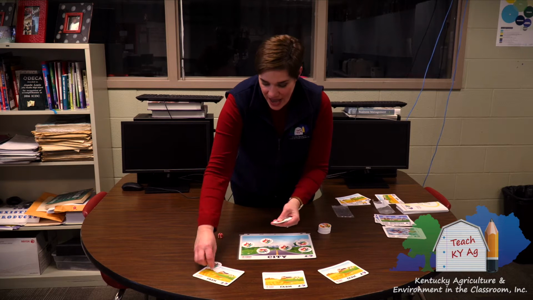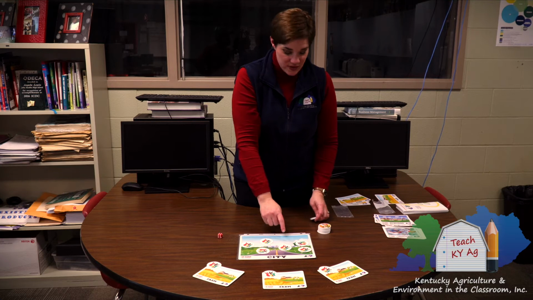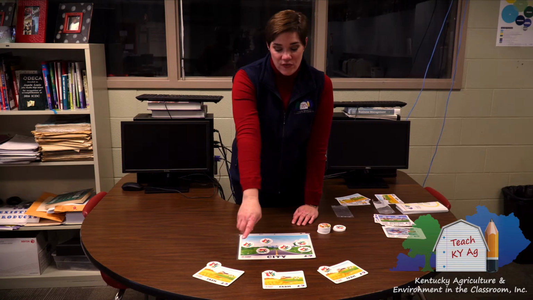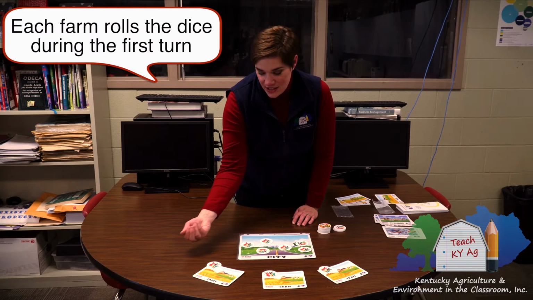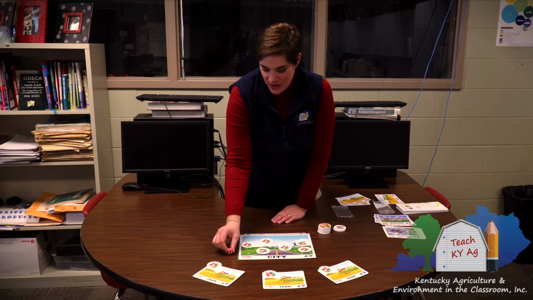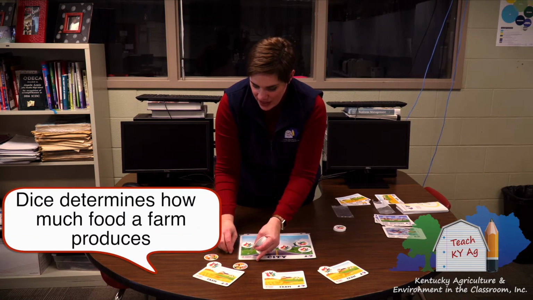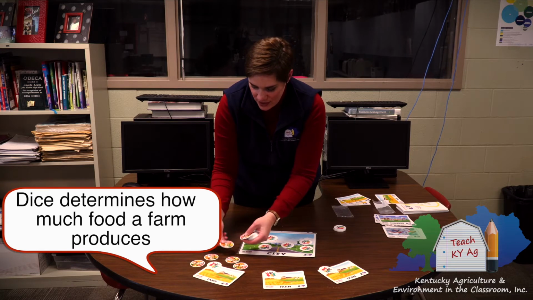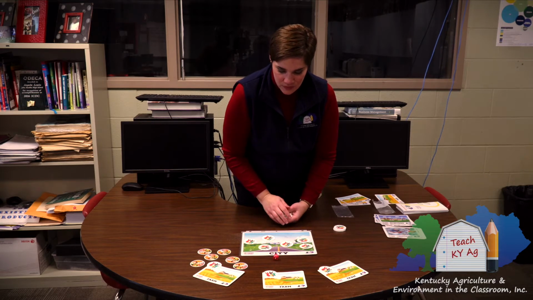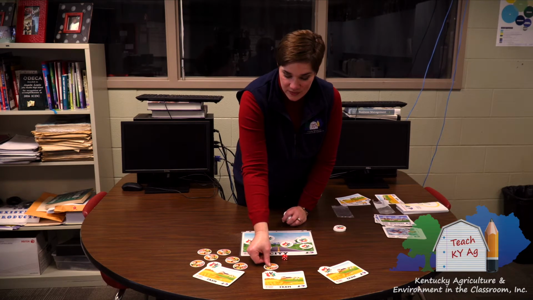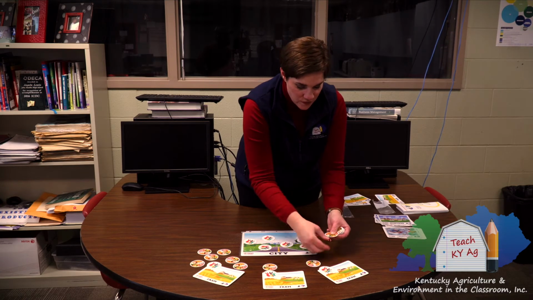Each farm also has a farm family that needs to be fed, but they are producing the food for the city. So each farm, whether it's one child or a group of children, is going to roll the dice to determine how much food they are able to produce. This one farm rolled a 6, so we're going to place 6 food discs by their farm. The second farm rolled only a 1, so they just get 1 food disc, and then this third farm produced 4.